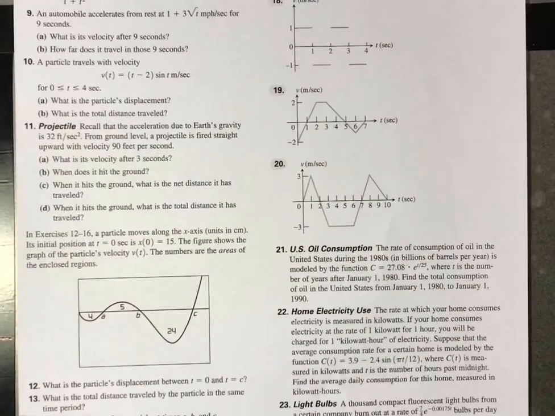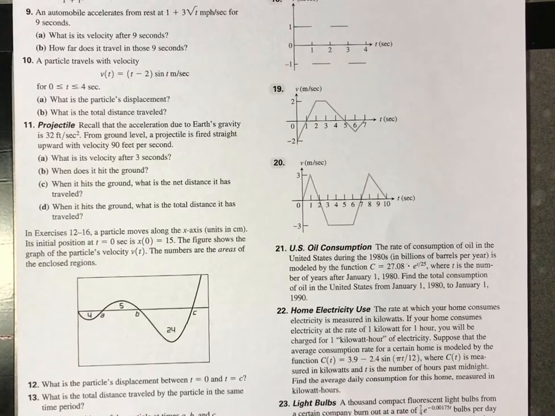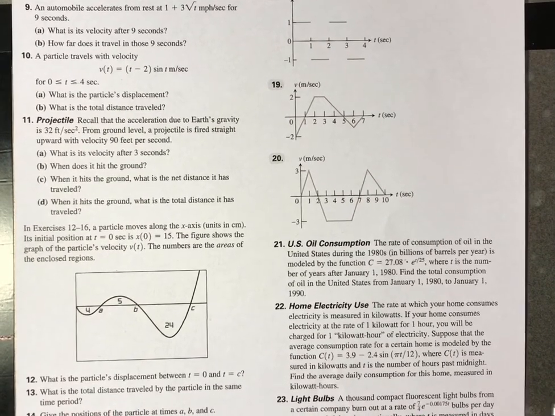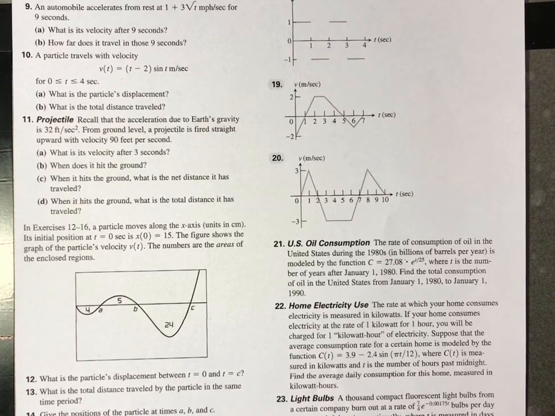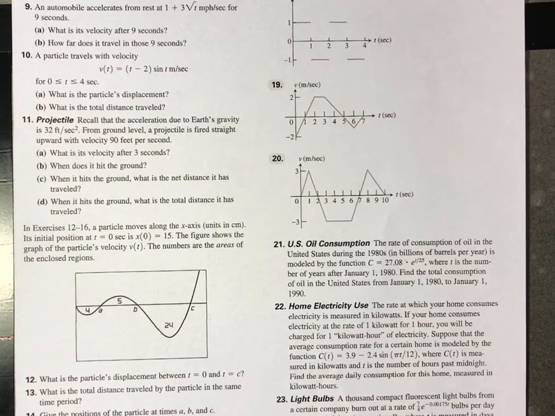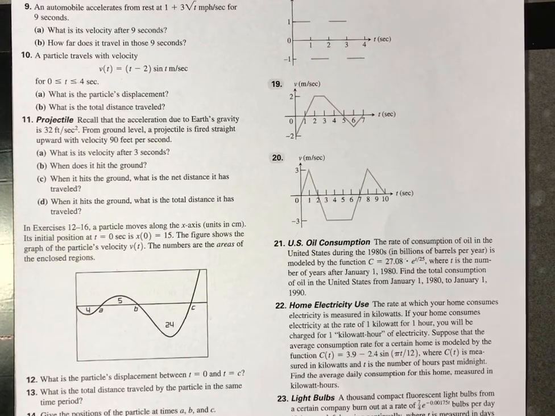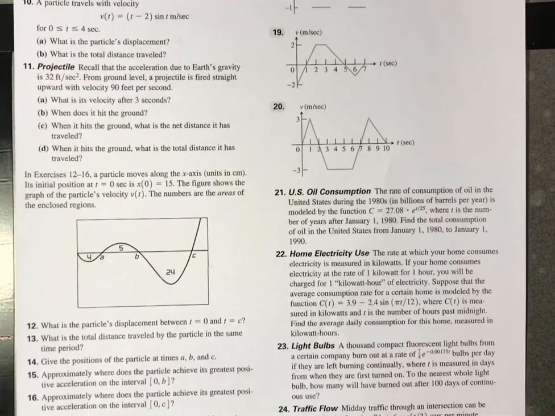Hello everyone. This is from section 8.1. I assigned a number of problems from this section, actually quite a few, numbers 12 through 29. Some of these should be somewhat familiar, and then others have a different twist to them. But let's start with number 12.